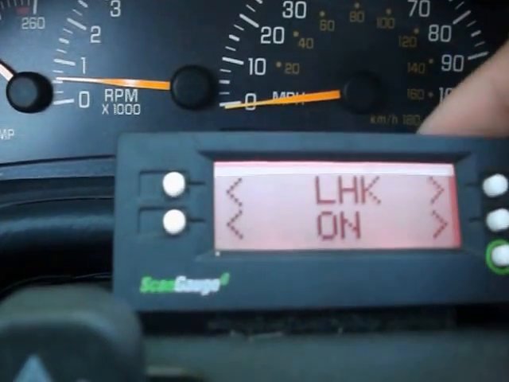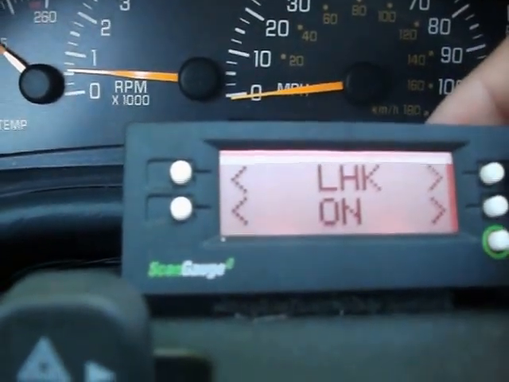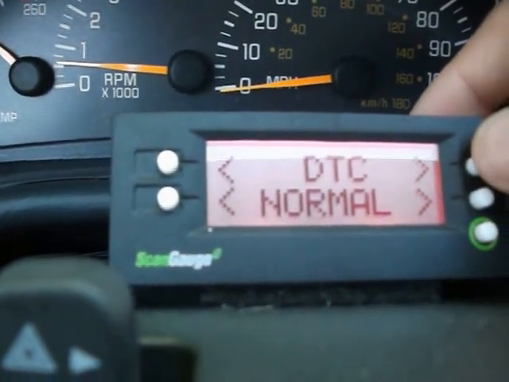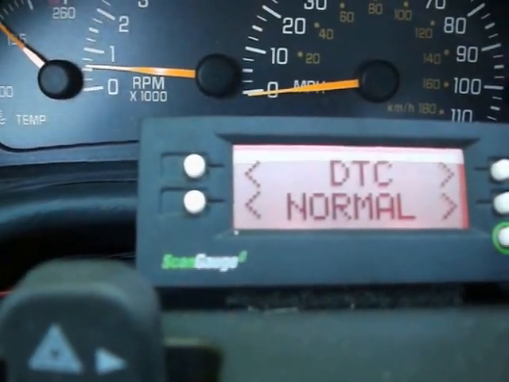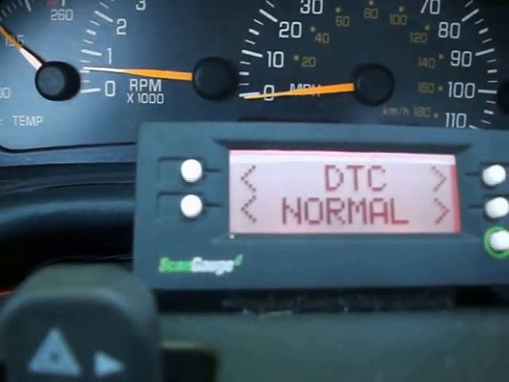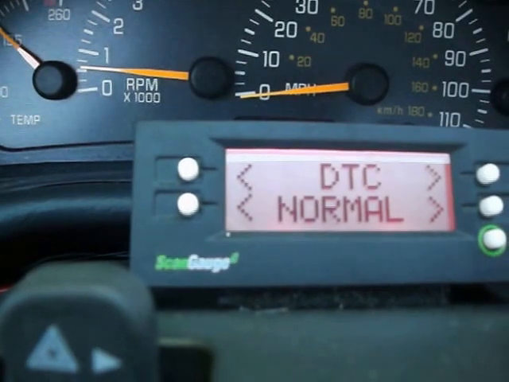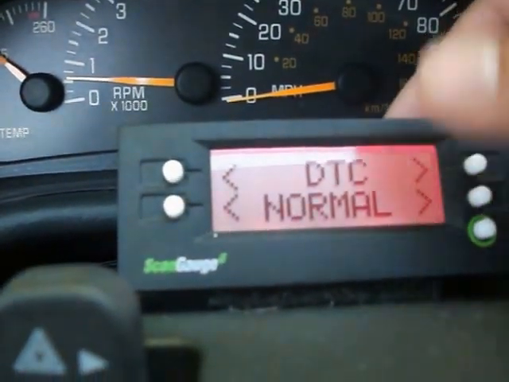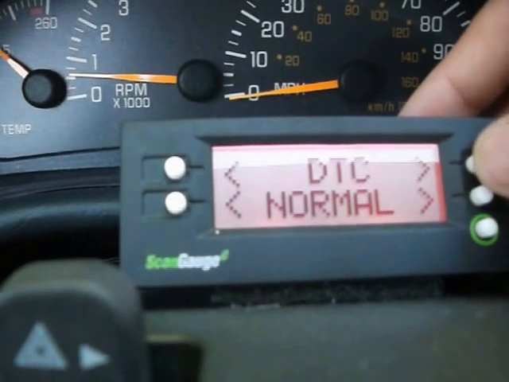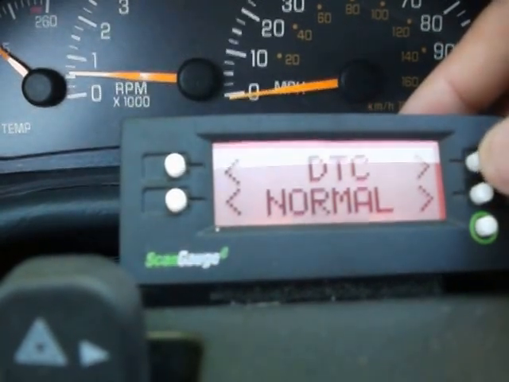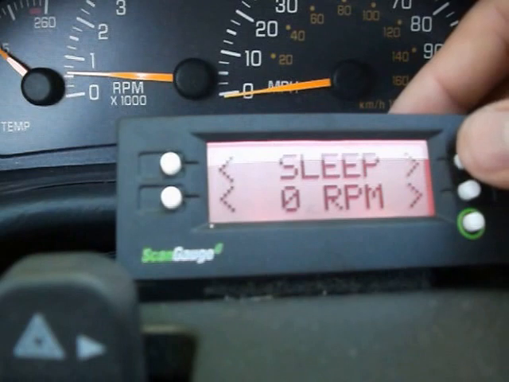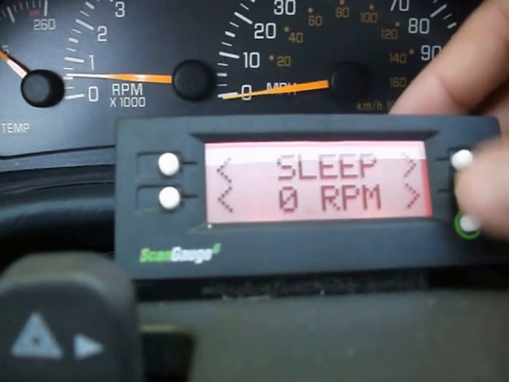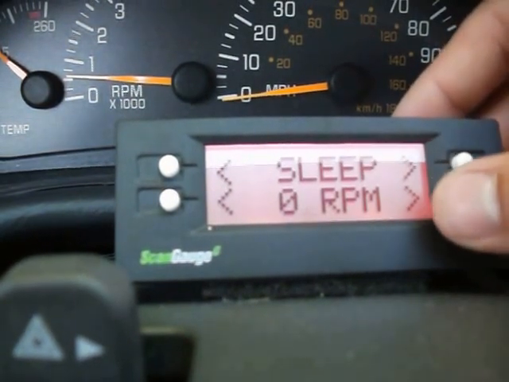And once again, it was on when I got it, so I just left it like that. DTC means, I don't know, but once again, the advanced menu is really, there's nothing in it that you'll have to use except if your speed is not accurate on the screen.